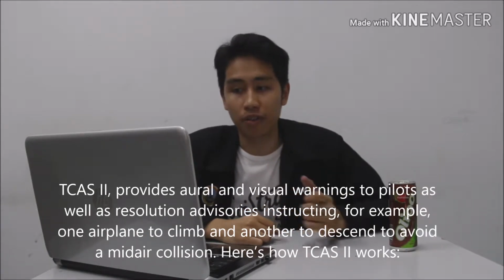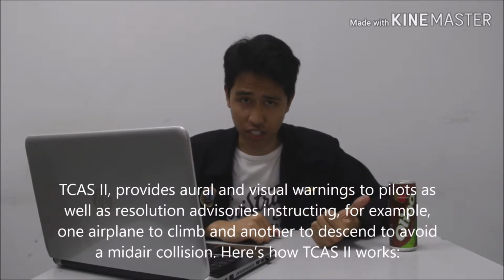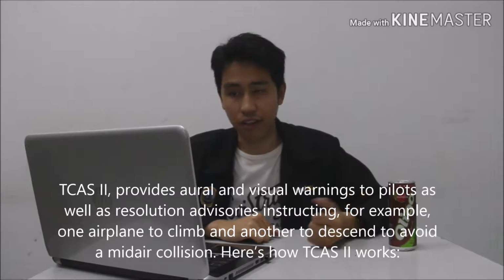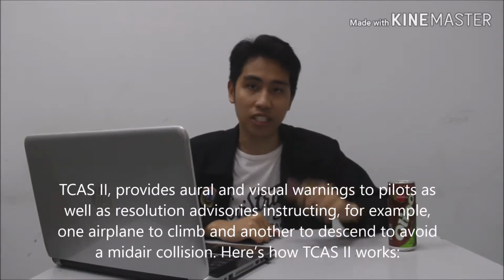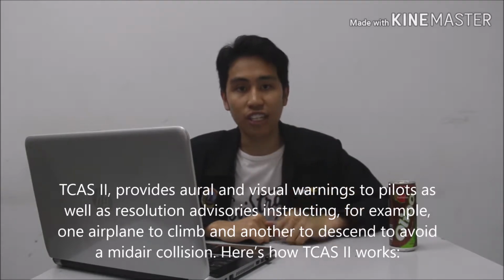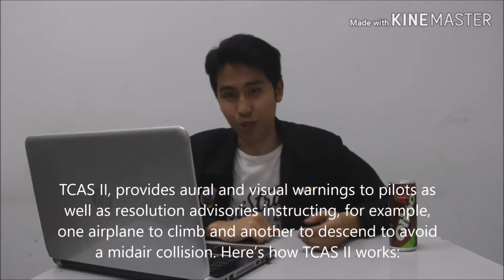TCAS 2 provides aural and visual warnings to the pilot as well as resolution advisories instructing, for example, one airplane to climb and another one to descend to avoid a mid-air collision. So, here's how TCAS 2 works.